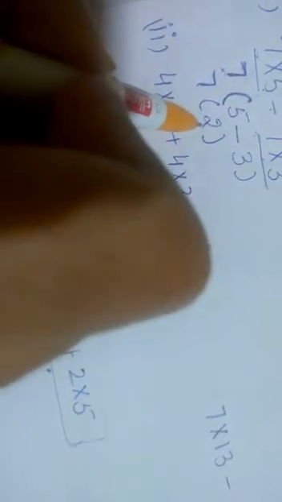Now 7 we write as it is. 5 minus 3, what is it? 2. Now how can we read it? 7 is multiplied by 2. Actually, what does it mean? 7 multiplied by 2. Now, what is the answer of that? 14. So, our question is done.